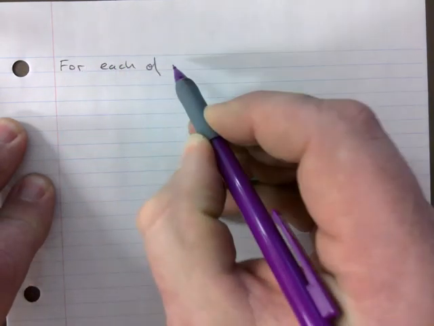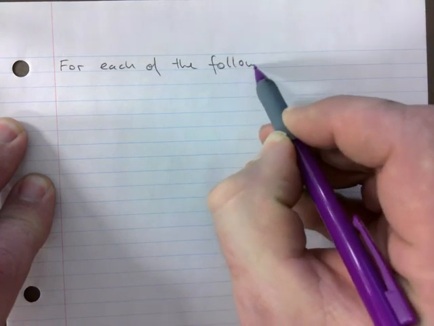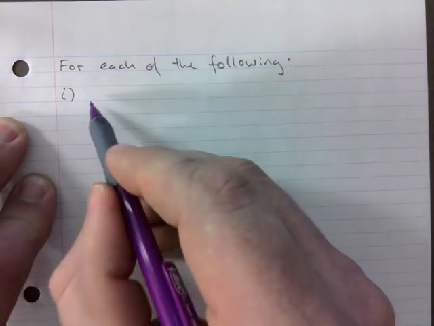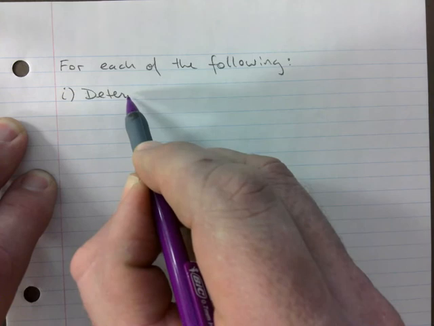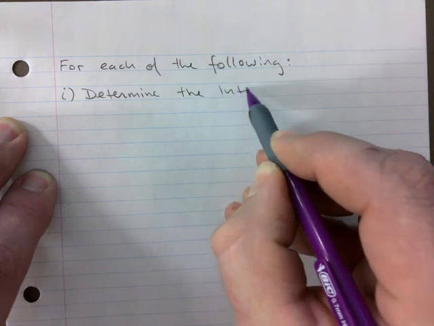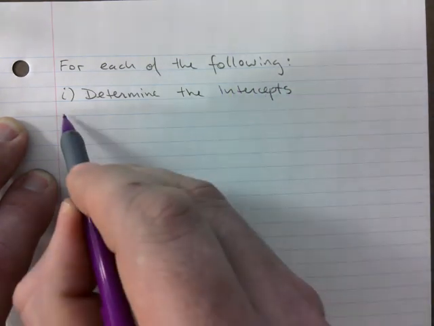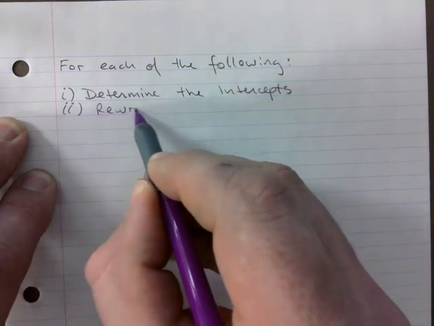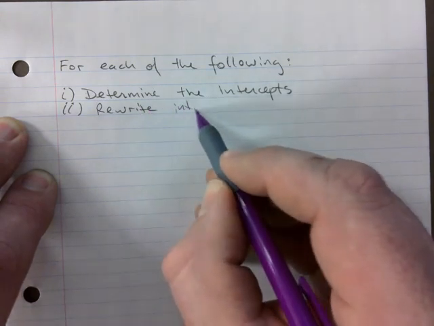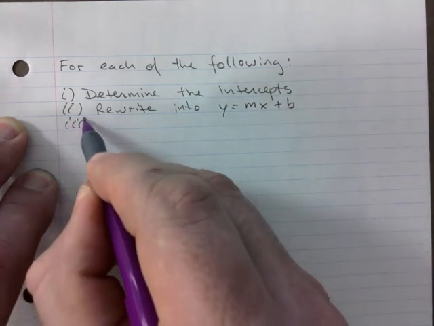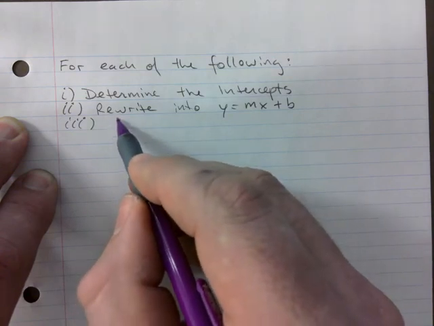So here you go. For each of the following, (i) determine the intercepts, (ii) rewrite into y is equal to mx plus b, and (iii) graph.